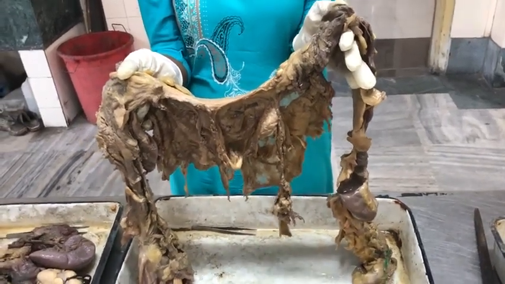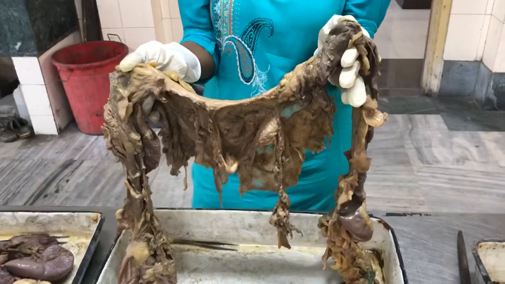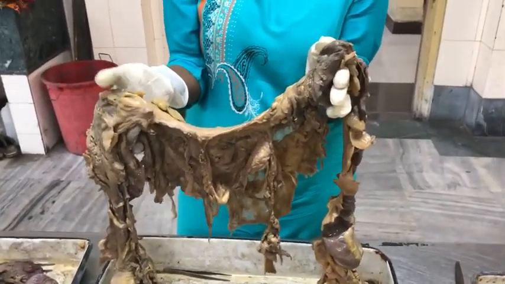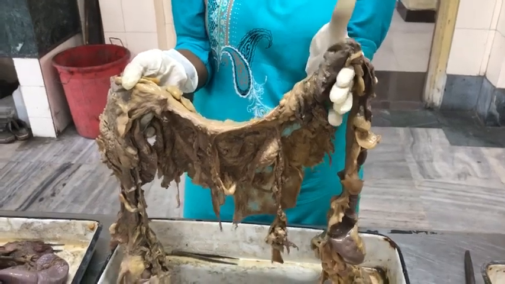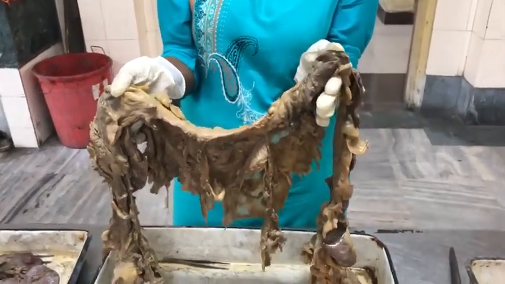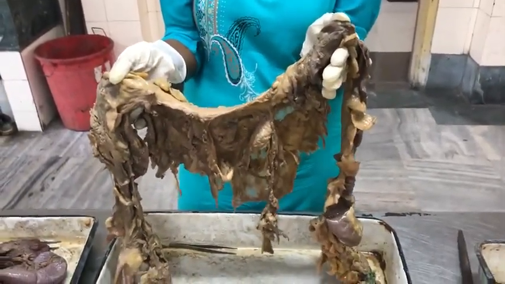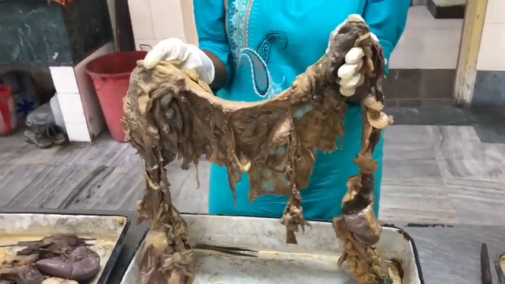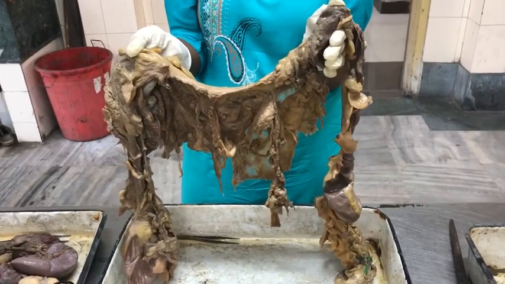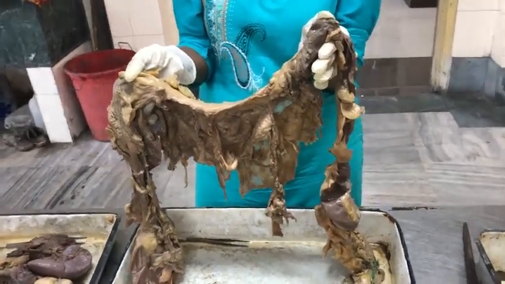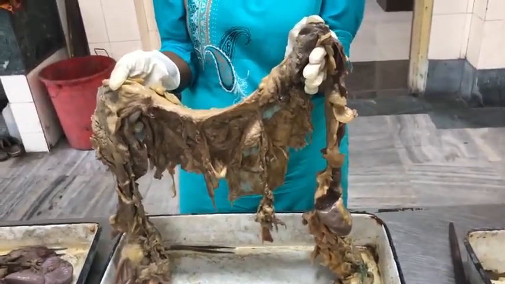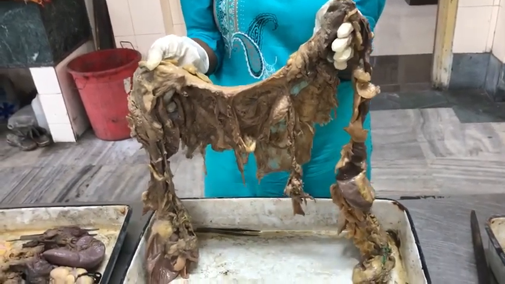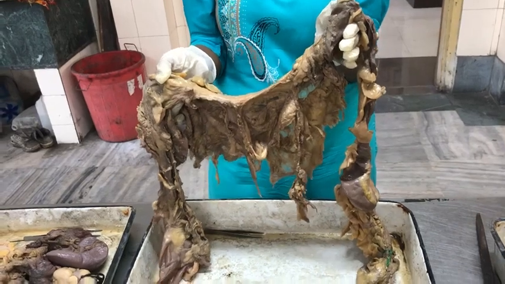Coming to the parts of the transverse colon, it presents the right colic flexure, colon proper and the left colic flexure. The right colic flexure is the junction of ascending and transverse colon and is situated in the right lumbar region. Topographically, the flexure is represented by a point about 2.5 centimeters below the transpyloric plane and about 10 centimeters to the right of the median plane.